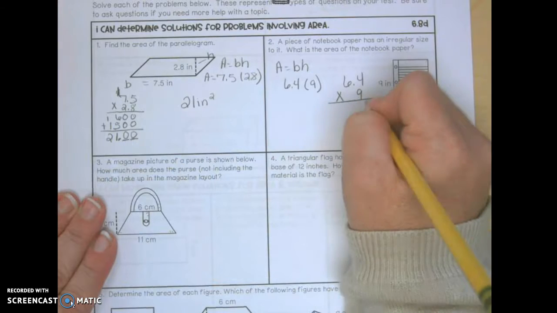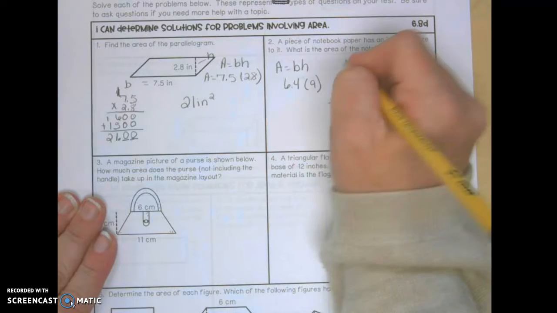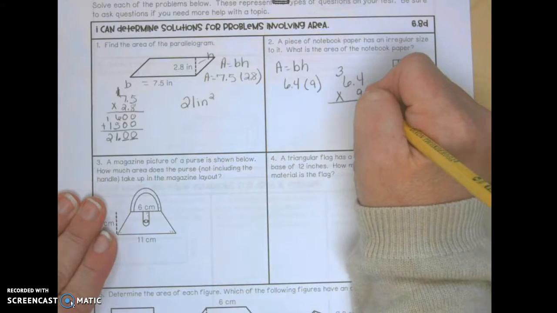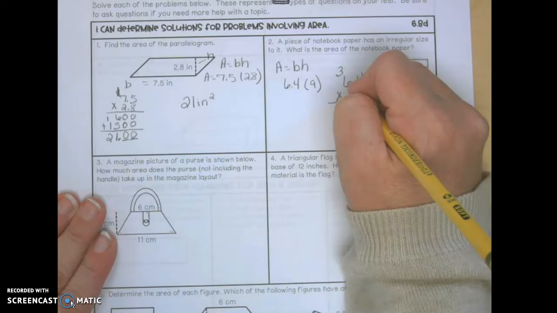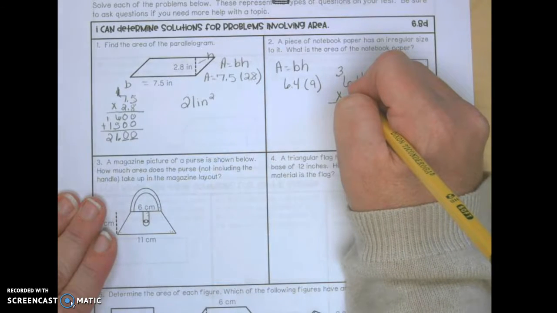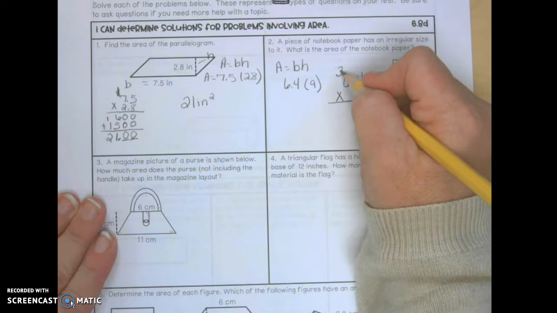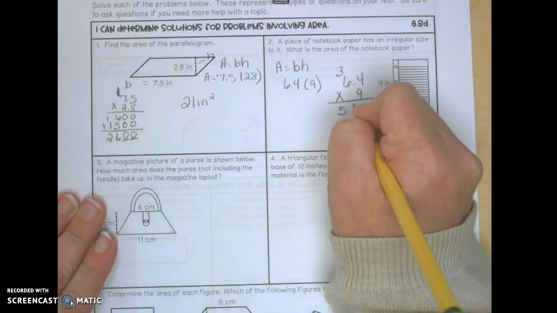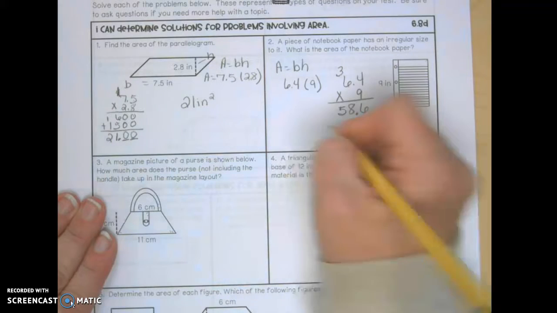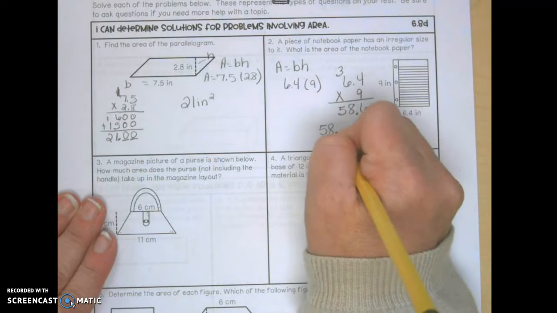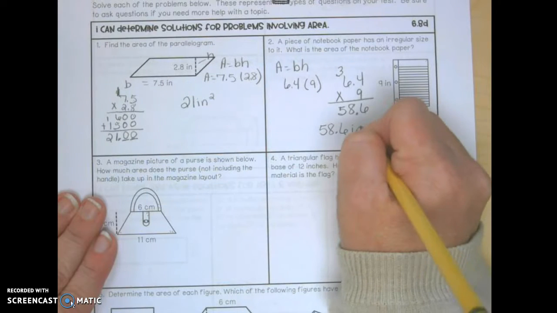9 times 4 is 36. 6, carry my 3. 9 times 6 is 54. 56, 57, 58. So my answer is 58 6/10 inches squared.